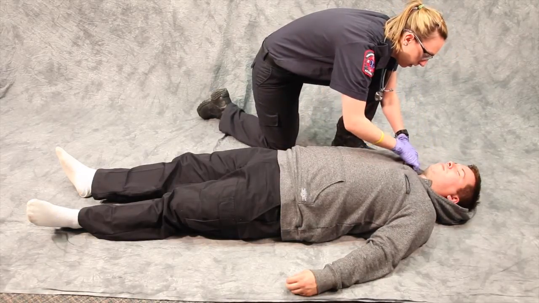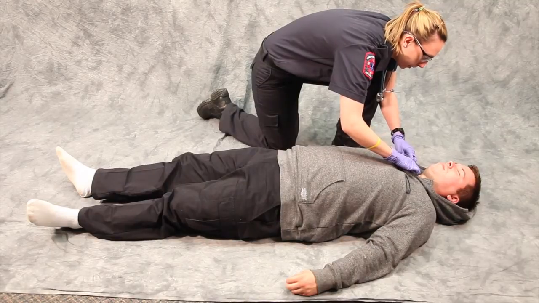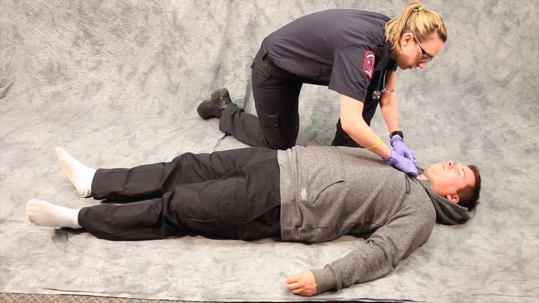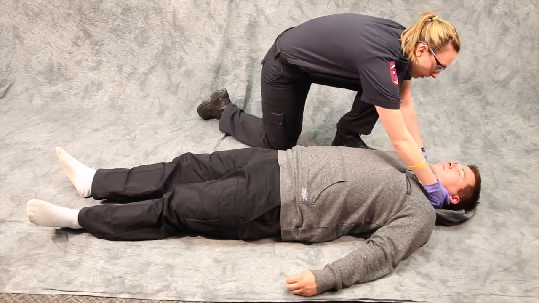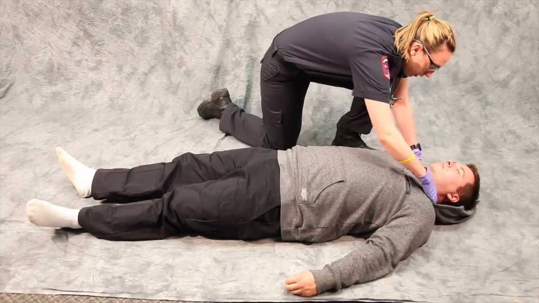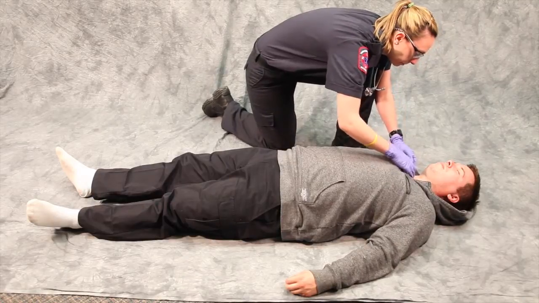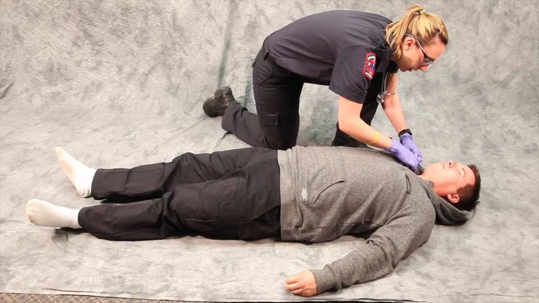Again, looking for DCAP-BTLS. Additionally, looking for accessory muscle use, JVD, to see if the trachea is midline. It all is. And do I feel anything? Nope. I'm gonna observe the chest.